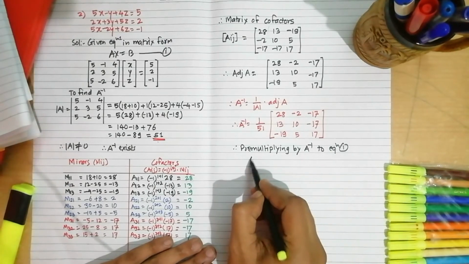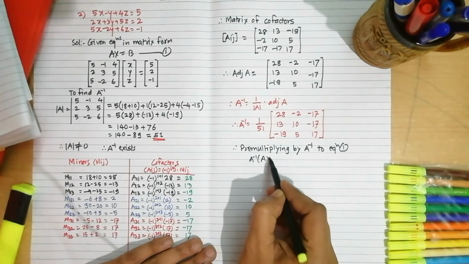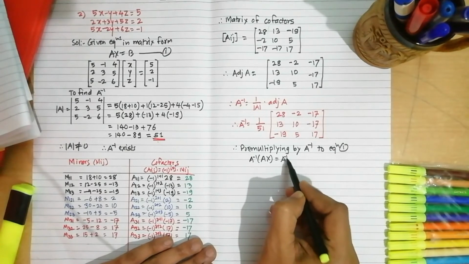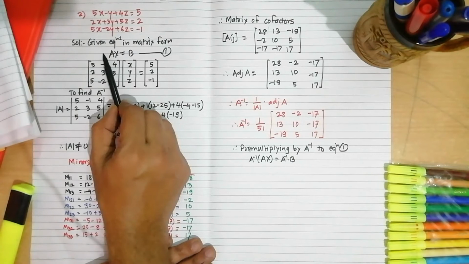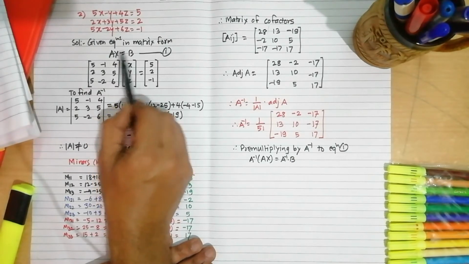What do we get? A inverse into AX is equal to A inverse into B. Remember, pre-multiplying means we are going to take A inverse as a prefactor, meaning previous to the given letters.